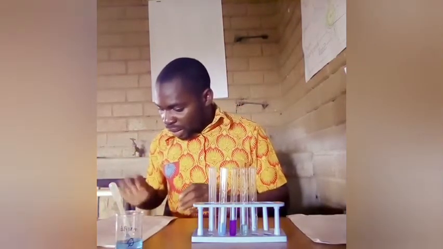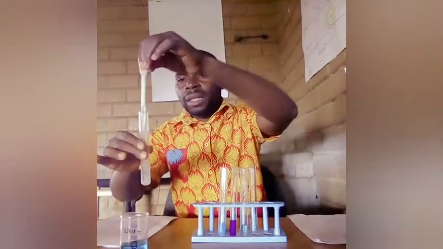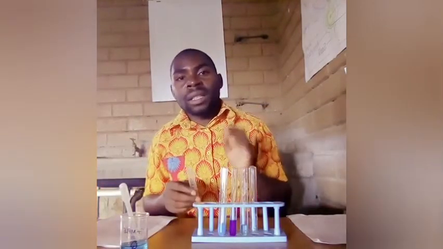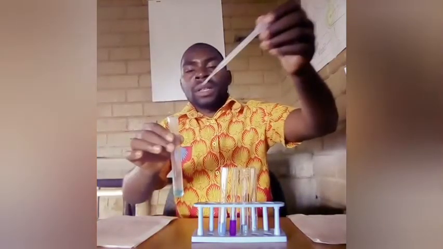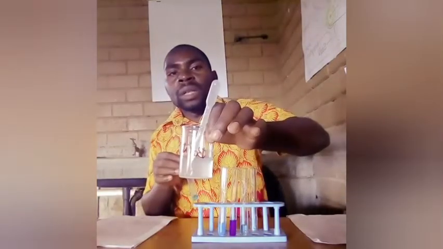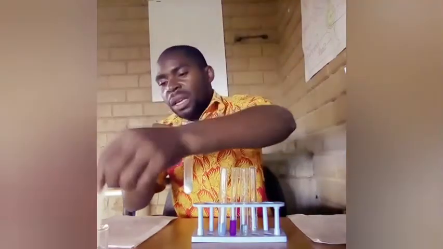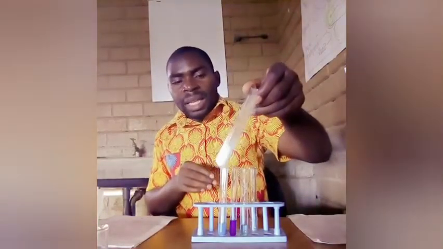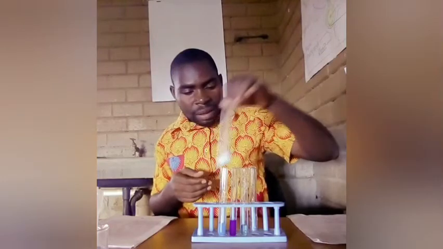What I'm remaining with is to add about 2 cubic centimeters of copper 2 sulfate in one of the beakers. So I've added, and then I need also to add the same volume, which is 2 cubic centimeters of barium nitrate, and then we see what happens. So this is barium nitrate, and I'm going to add the same amount, and you see what has happened there. The solution has turned milky after adding barium nitrate.